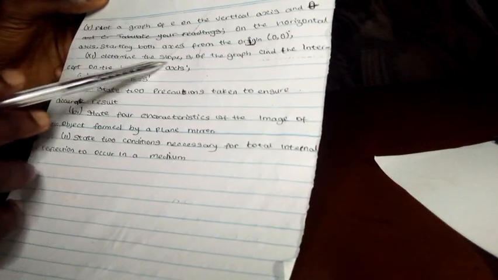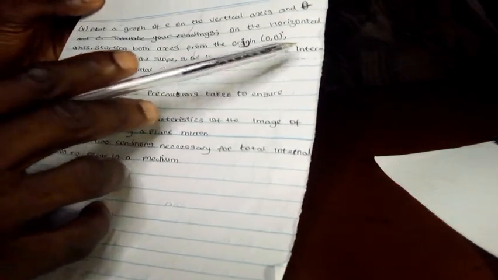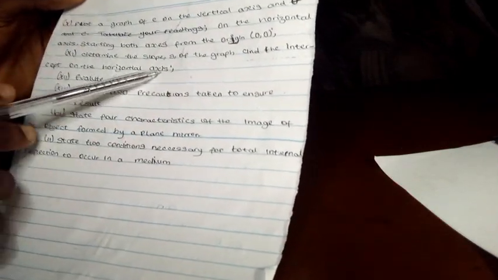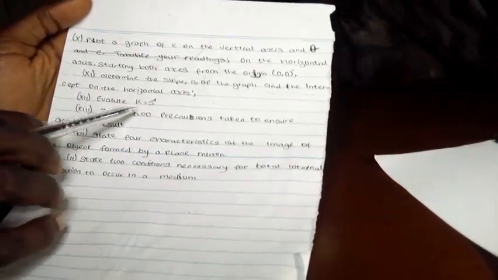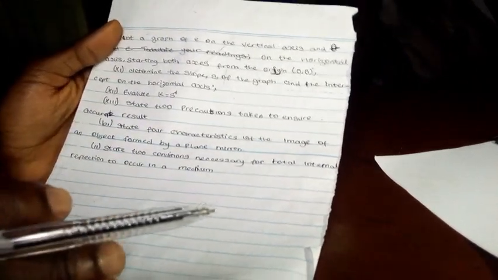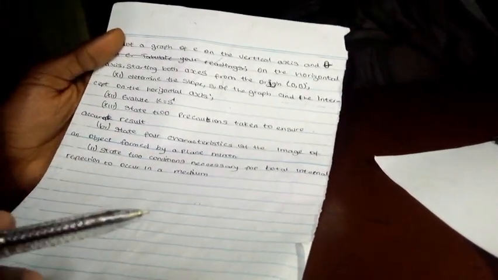Then determine the slope S of the graph, and the intercept C on the horizontal axis. Then the next thing is to evaluate K equals S raised to power minus 1, and then state the precautions that we are meant to observe in the experiment.